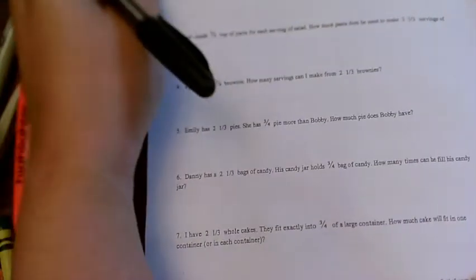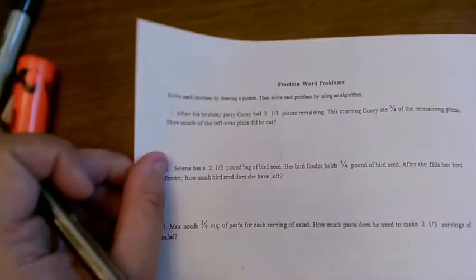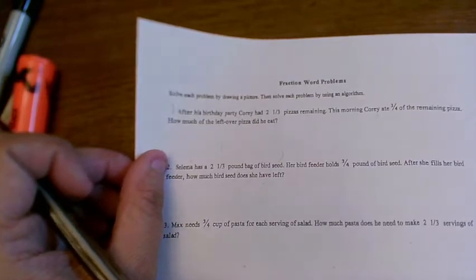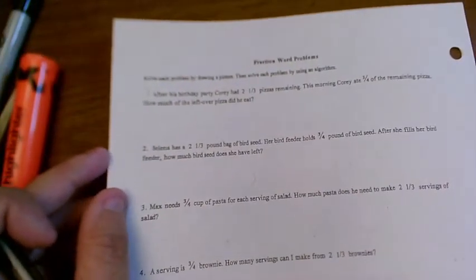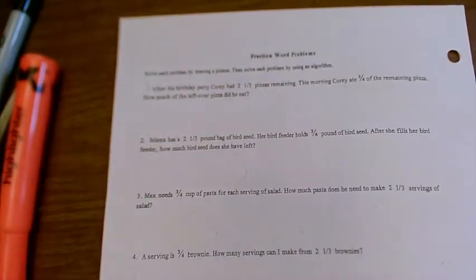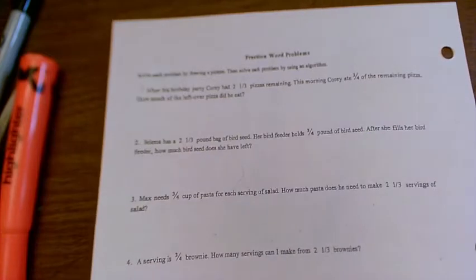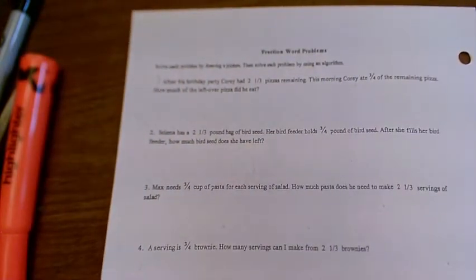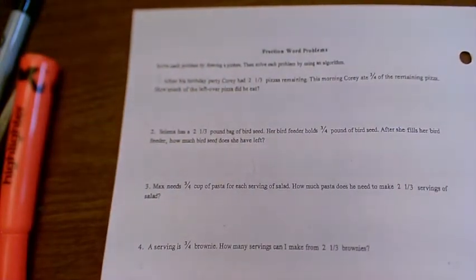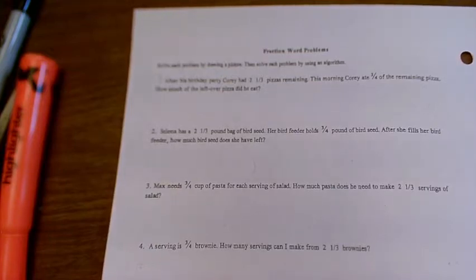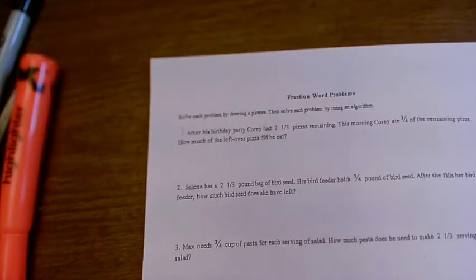Okay, in this video, we are going to be looking at the fraction word problems page that is on page 236. So in my last video, I said you would be having a quiz over fraction operations very soon. It's actually next week. So page 236 would be a great study guide or practice for you as you prepare for that quiz.